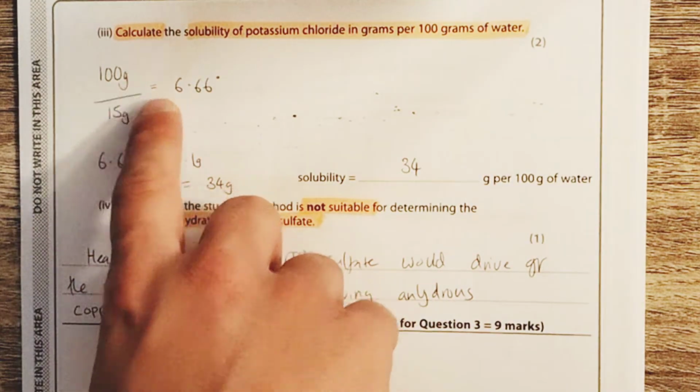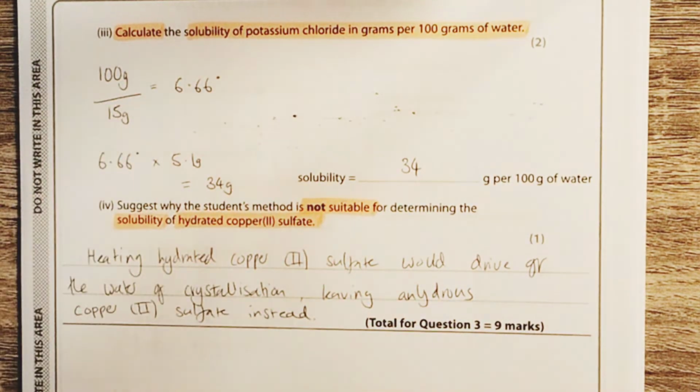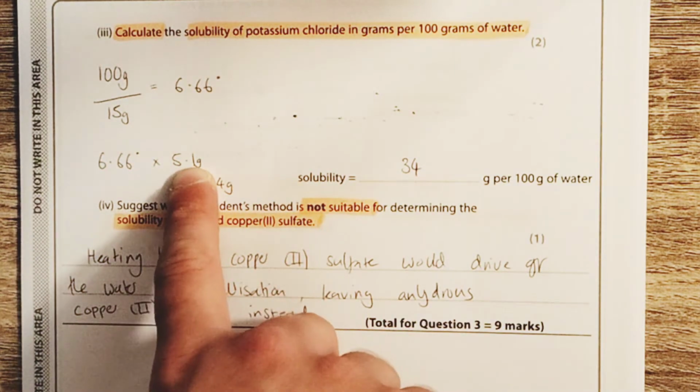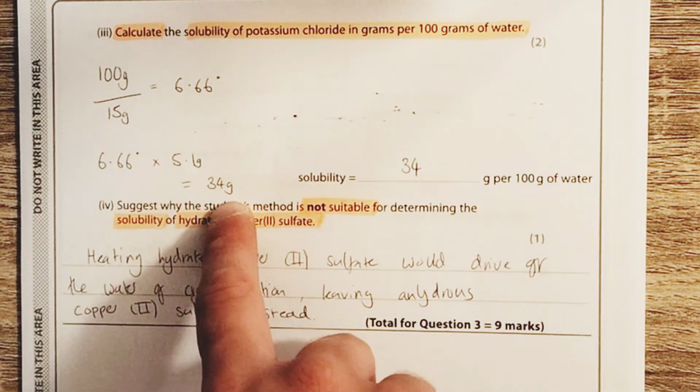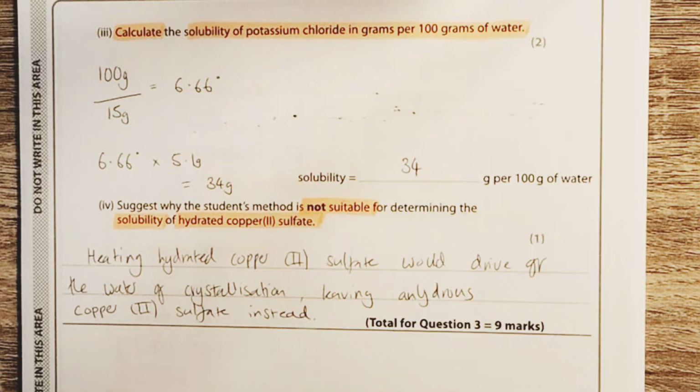So we divide 100 grams of water by 15 grams of water from the previous question. That's 6 2/3 times greater. Okay, so if we times the mass that crystallized out from the previous section by that 6 2/3, we find that 100 grams of water should be able to dissolve 34 grams of potassium chloride. It's really important just to think back to the previous question.